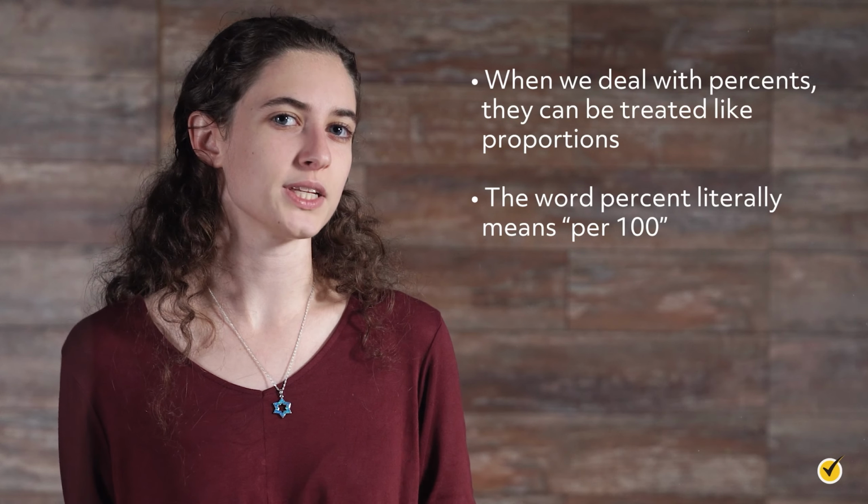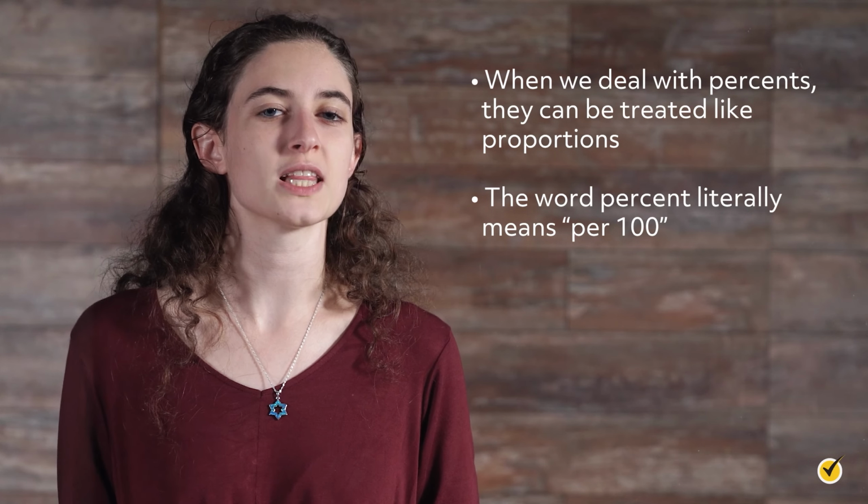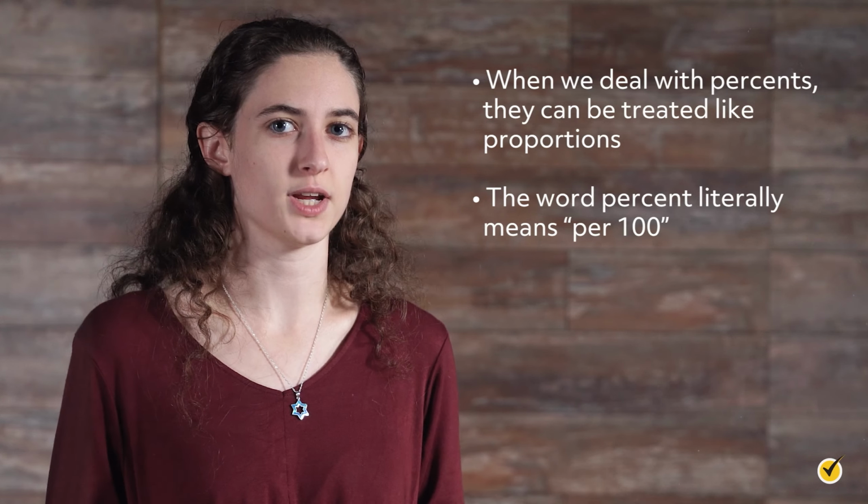Now that we've covered proportions, let's talk about percentages. When we deal with percents, they can be treated like proportions. The word percent literally means per 100. So knowing that, we can figure out any relationship we need to. The key to percents is figuring out the whole and the part.